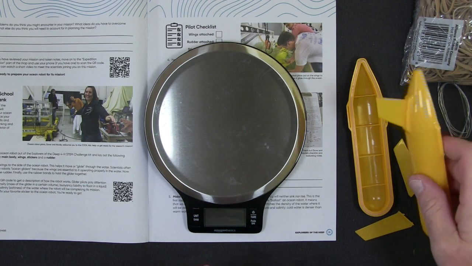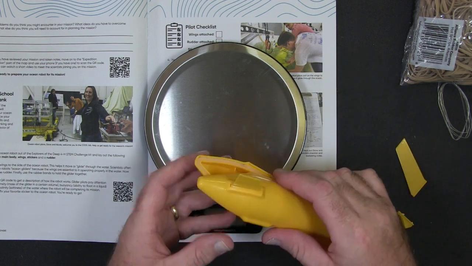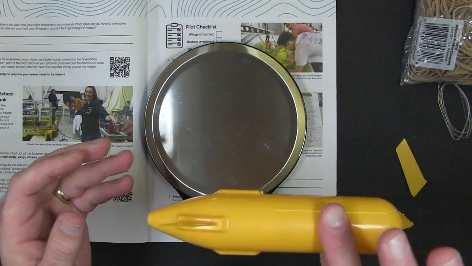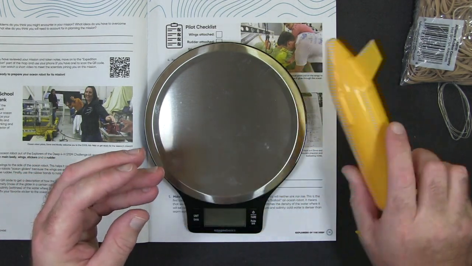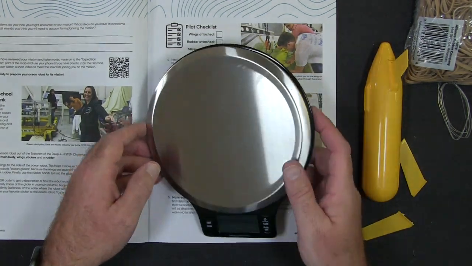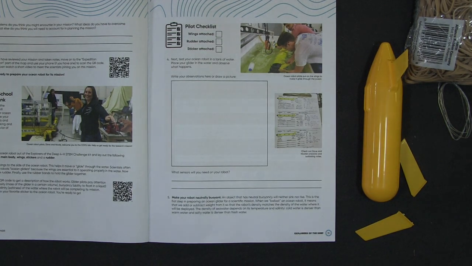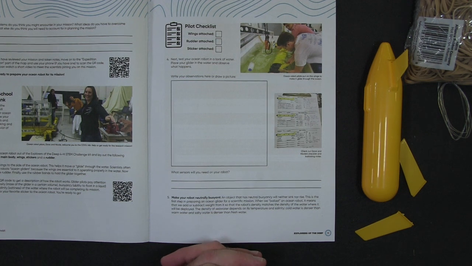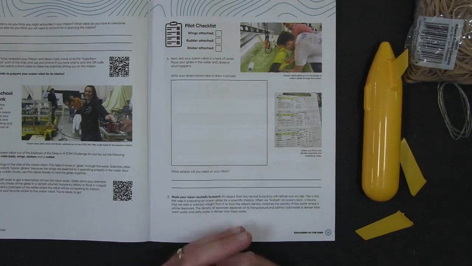So building your glider and making it neutrally buoyant, which means it floats just under the surface of the water, is the goal in Part 2, Ocean Robot Test Tank. Actually, Part 2 is called Driving School and Test Tank. So to do that, experiment, play with it a little bit, and see how well you can get your glider to float just under the surface of the water.